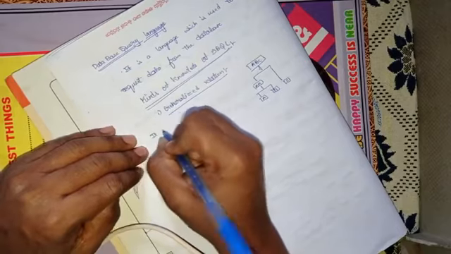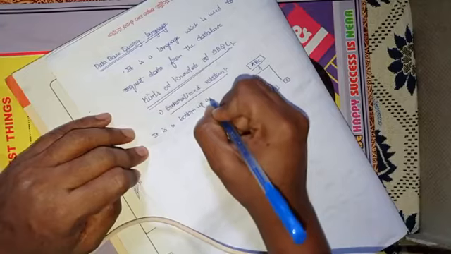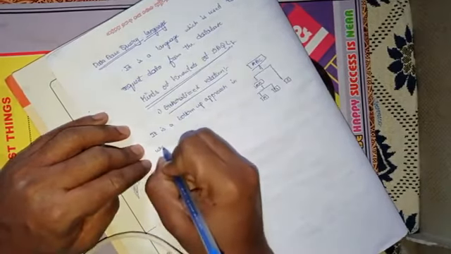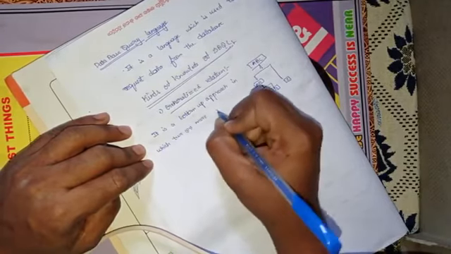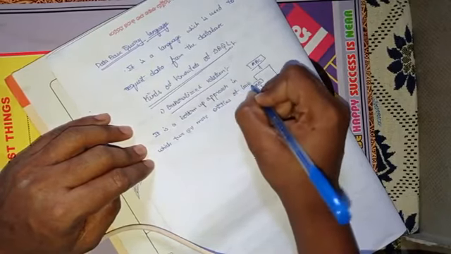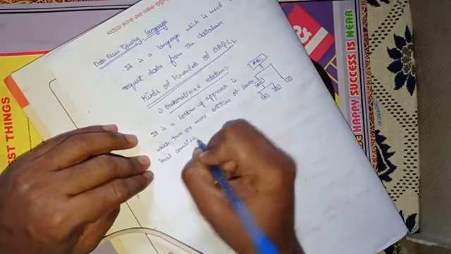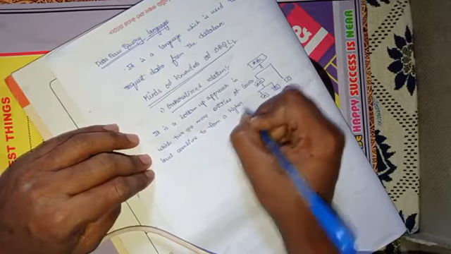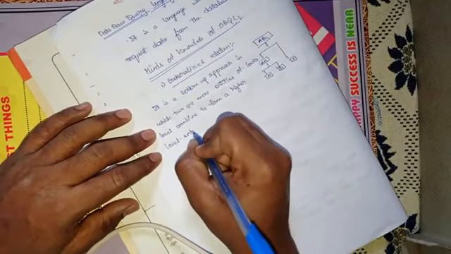So it is a bottom up approach in which two or more entities of lower level are combined to form a higher level entity.